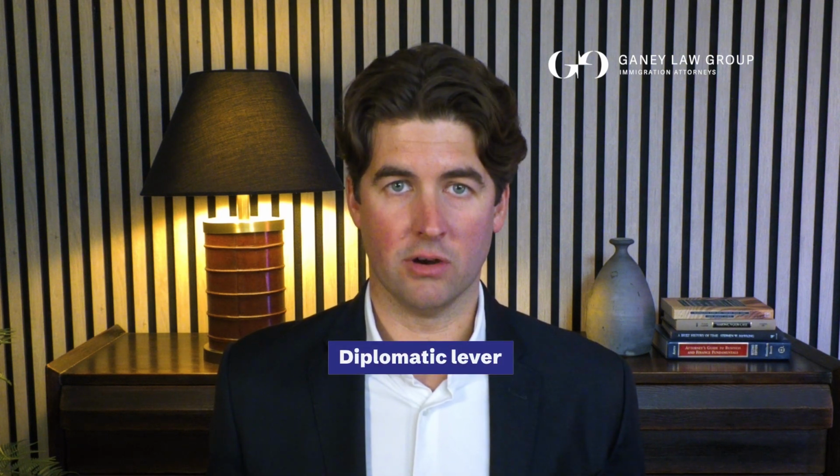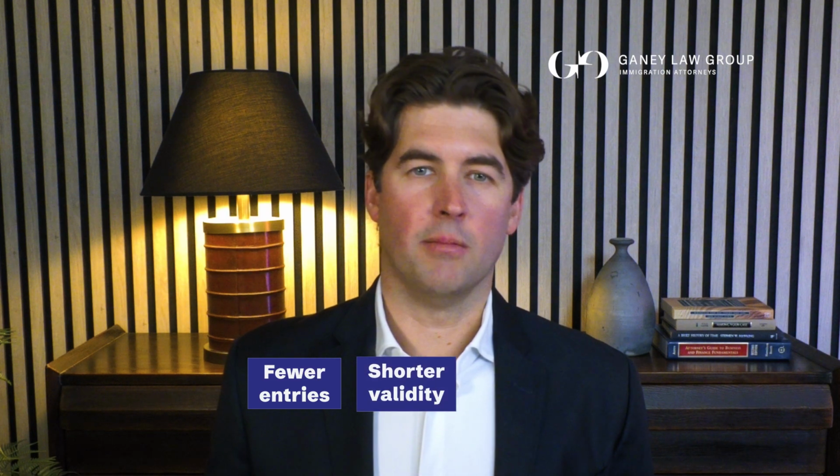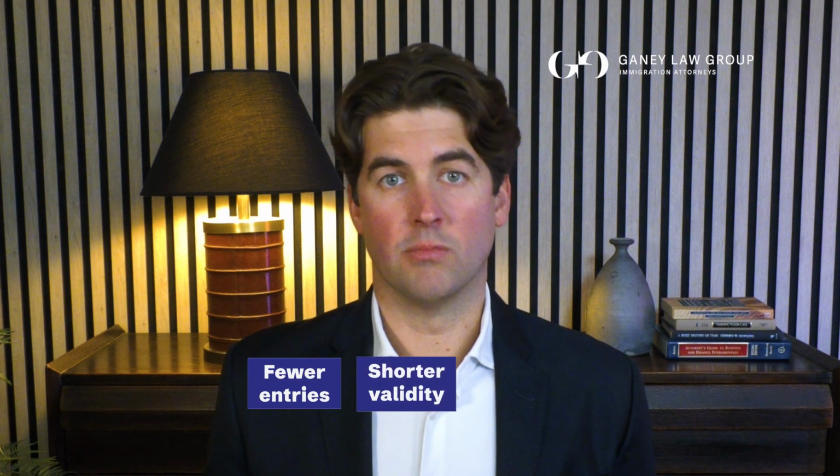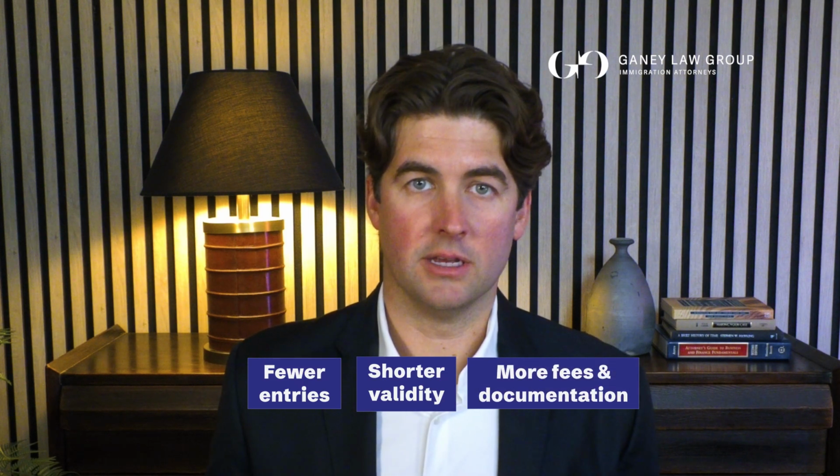We're seeing the Visa Reciprocity Schedule be used as almost a diplomatic lever to put pressure on other countries or respond to things that the United States thinks isn't in its best interest from other countries by reducing the number of times that a particular visa can be used to enter the United States, reducing the validity period of visas, and maybe making visa issuance more burdensome by requiring more fees and more nuanced documentation.